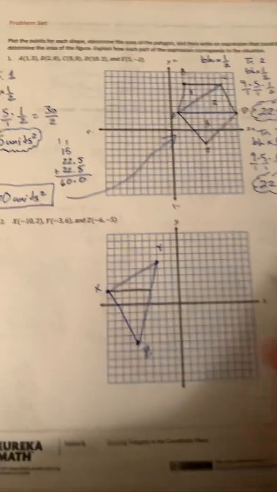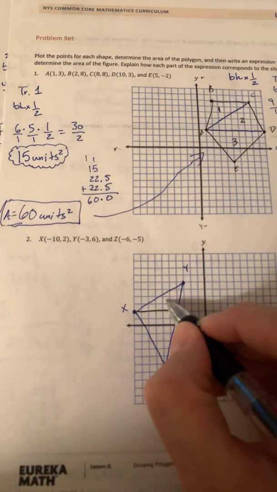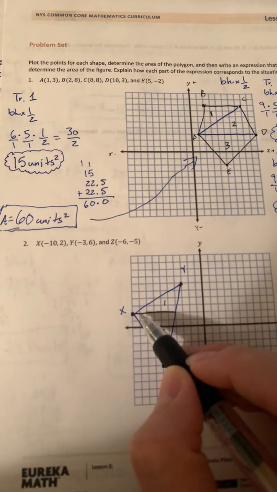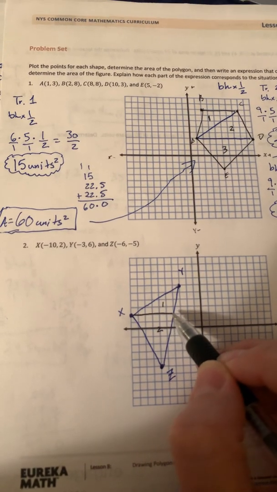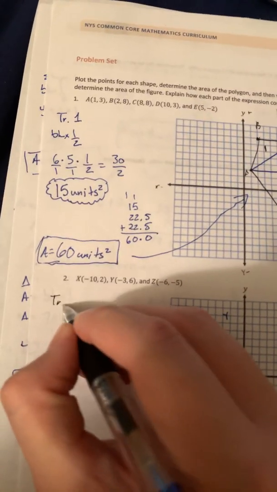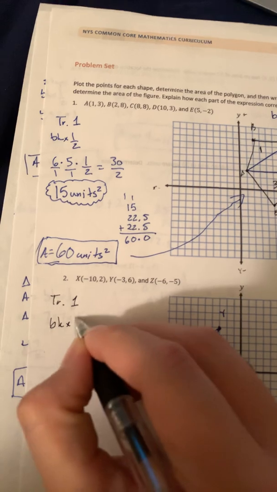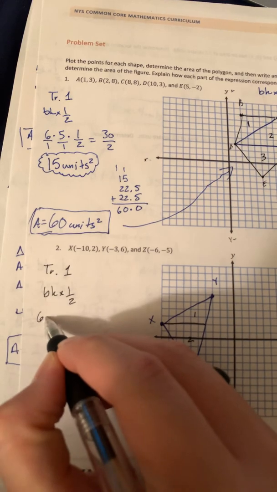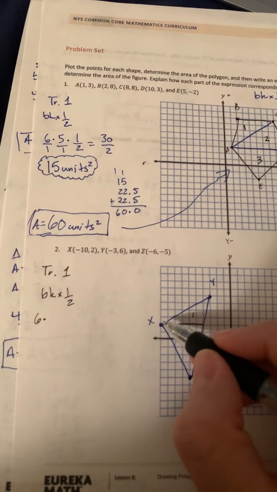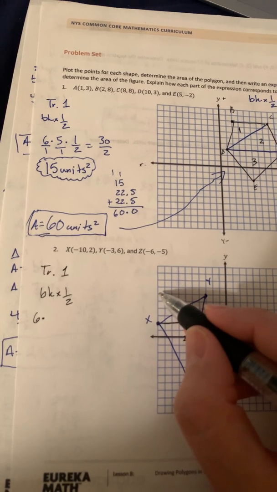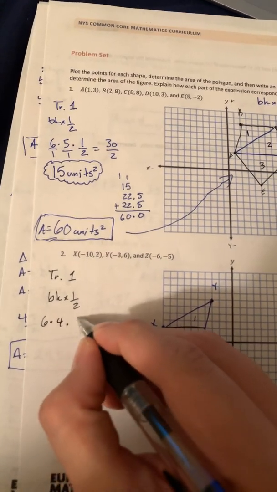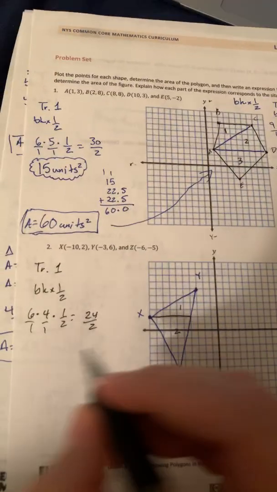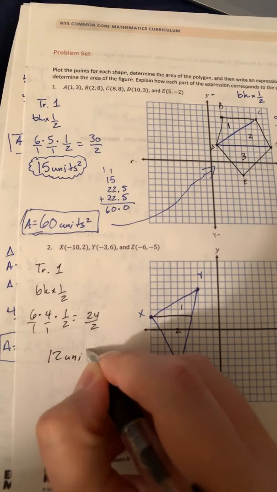So let's give this one a shot. I'm gonna call this triangle 1, triangle 2. So we said the base is 1, 2, 3, 4, 5, 6. So they're both gonna have 6. So triangle 1, base times height times 1/2. So we said it was 6, the base, and the height, I'm just double checking, 1, 2, 3, 4. 6 times 4 times 1/2. If we multiply across, that's 24 over 2, which is 12 units squared.